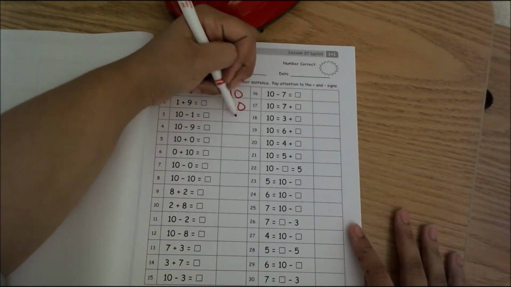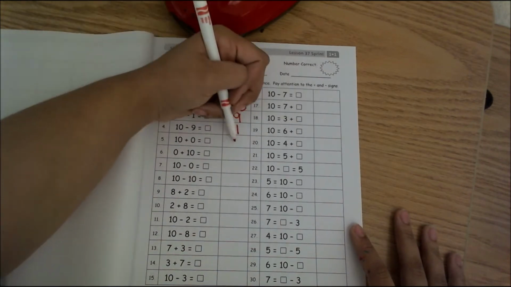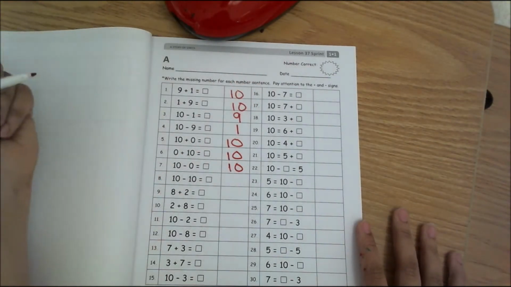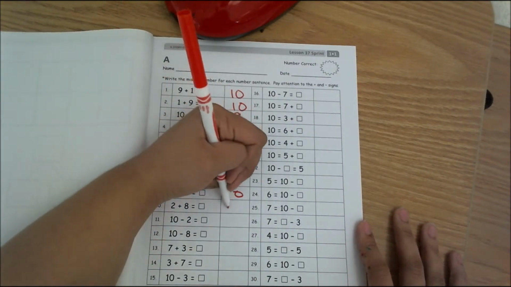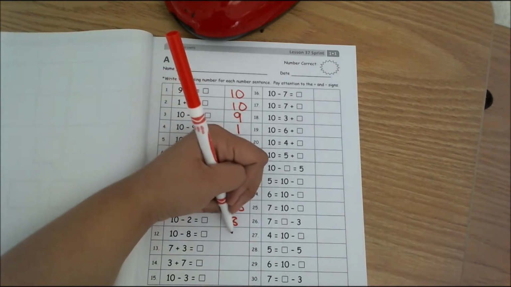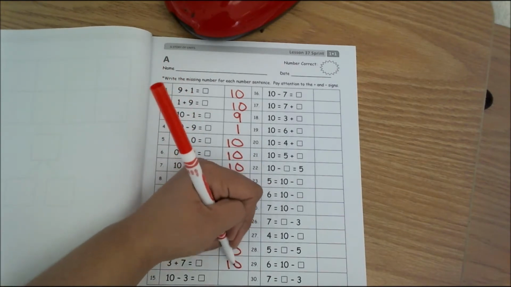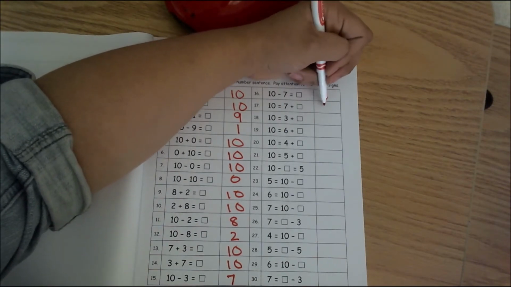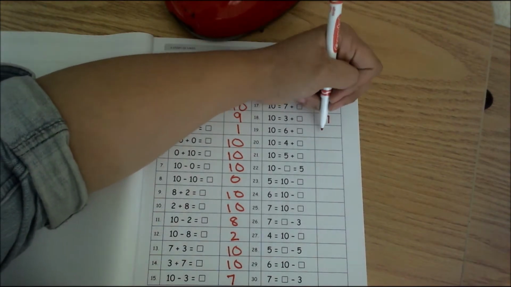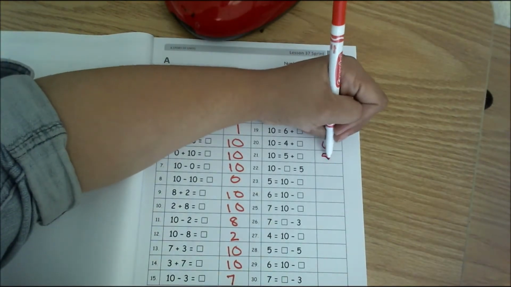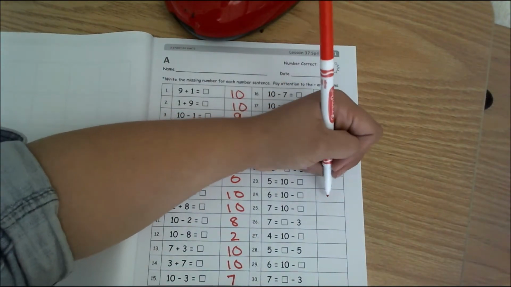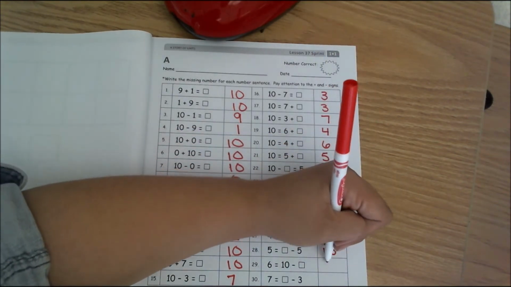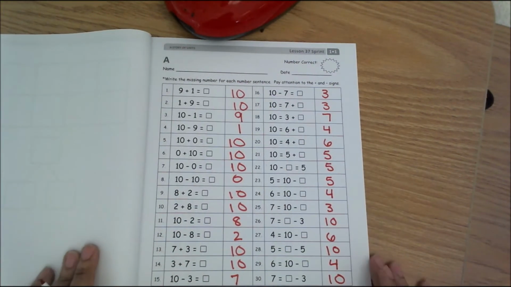10, 10, 9, 1, 0. I'm sorry, 10. I caught it that time. 10, 10, 0, 10, 10, 8, 2, 10, 10, 7, 3, 3, 7, 4, 6, 5, 5, 5, 4, 3, 10, 6, 10, 4, 10. All right, those are the answers.